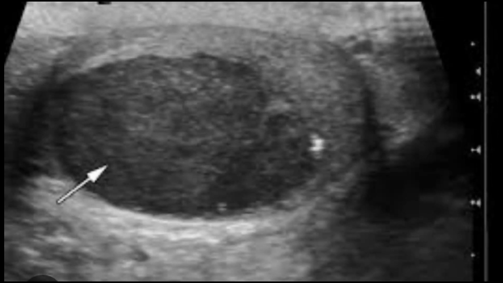Now have a look at this third image. This is much bigger than the previous two images. This is a uniformly hypoechoic lesion. However, the margins are smooth. The testicular margins are also smooth, and as I mentioned, this would be confined to the tunica albuginea. It is not crossing the testicular outline, so it is confined to the tunica albuginea.